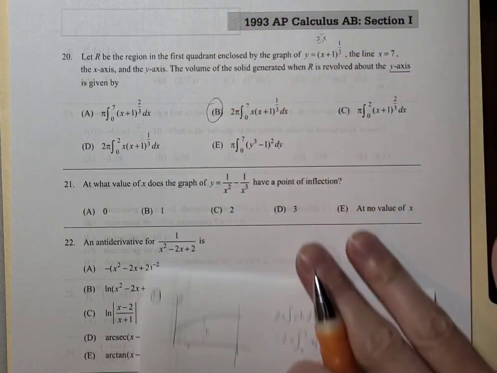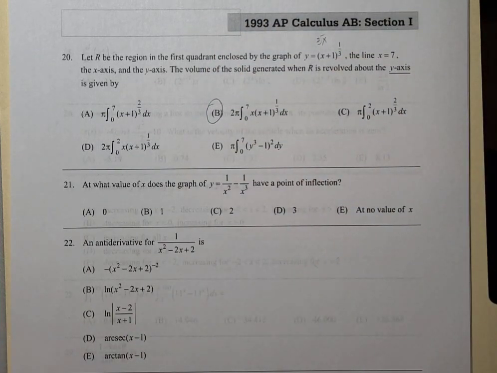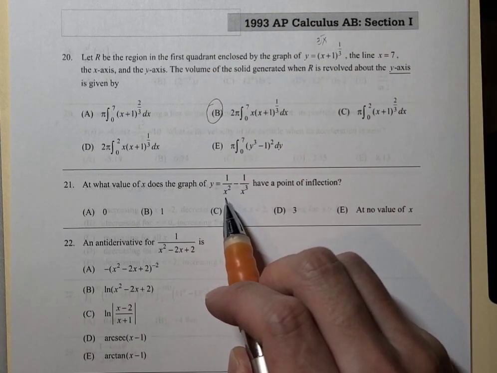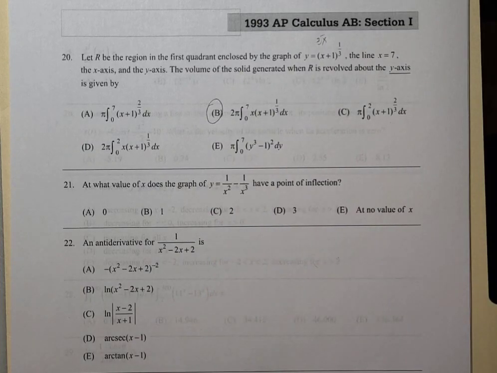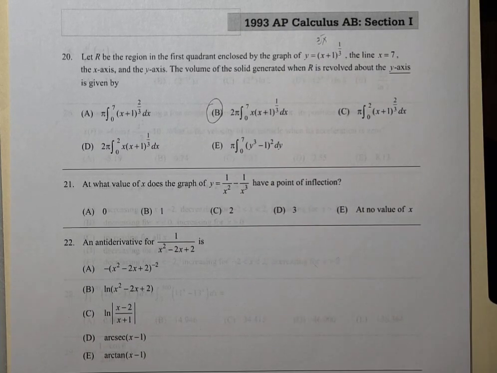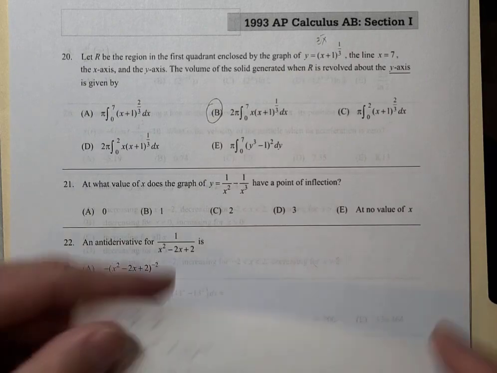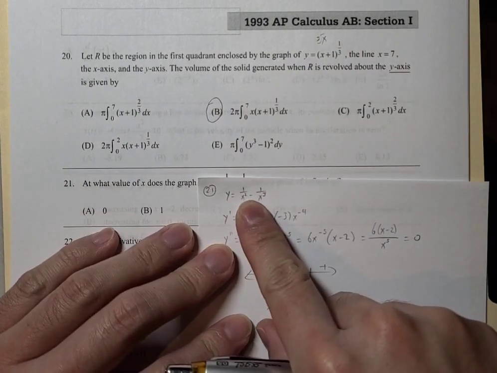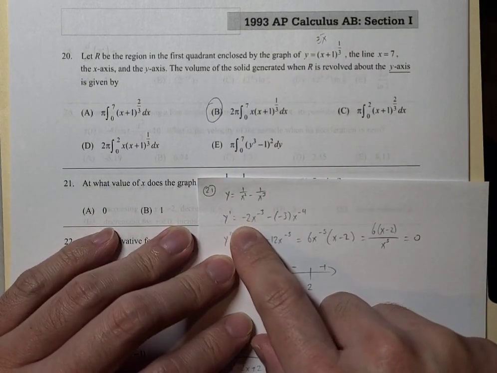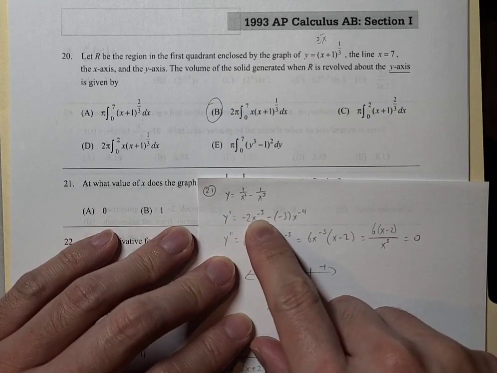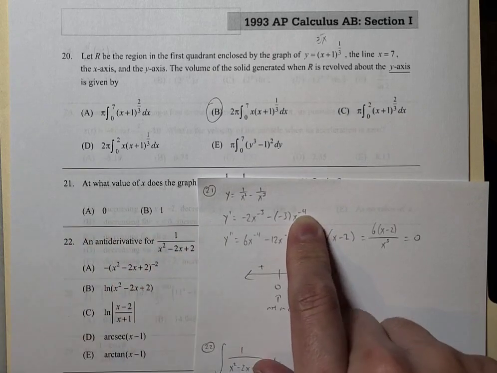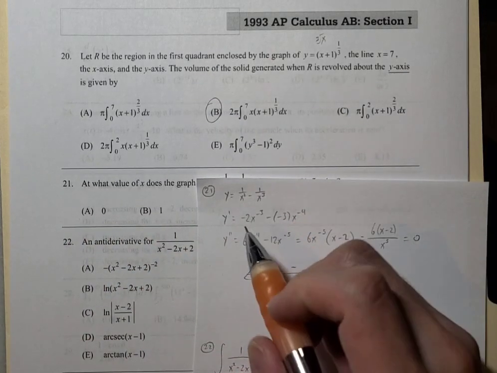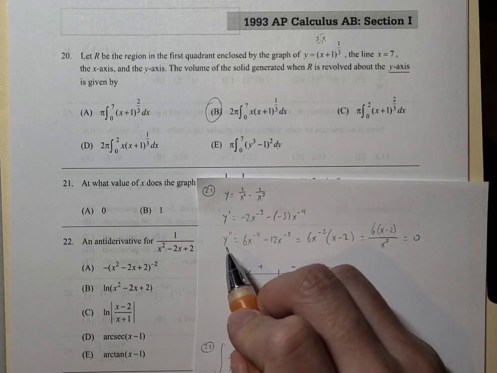And let me circle that. At what value of x does the graph y is 1 over x squared minus 1 over x cubed have a point of inflection? Point of inflection should signal second derivative. So this is y. We just use power rule. Y prime is minus 2 x to the minus 3 power minus 3 x to the minus 4 power. We could simplify, but I just chose to find the second derivative right away.